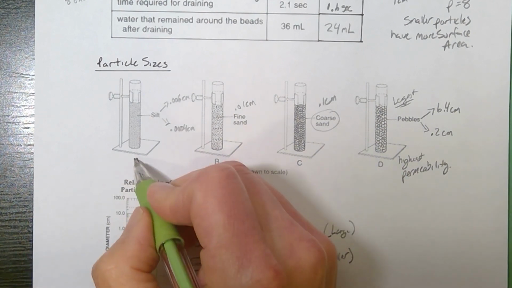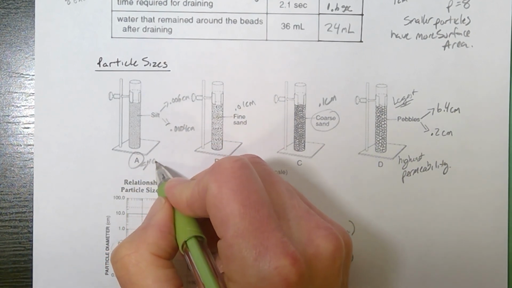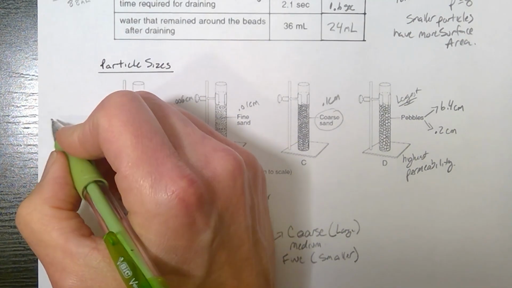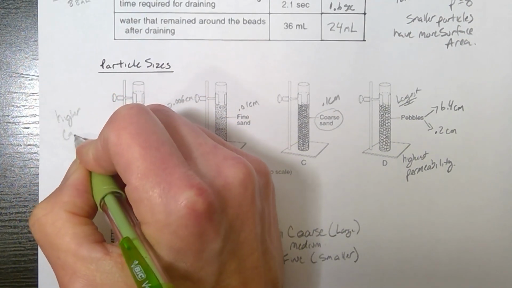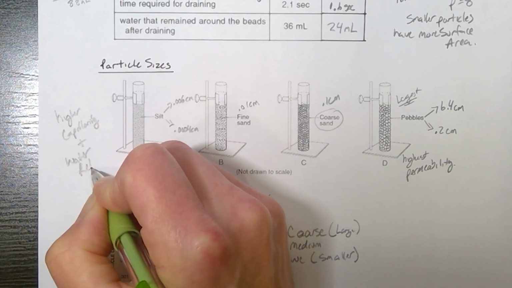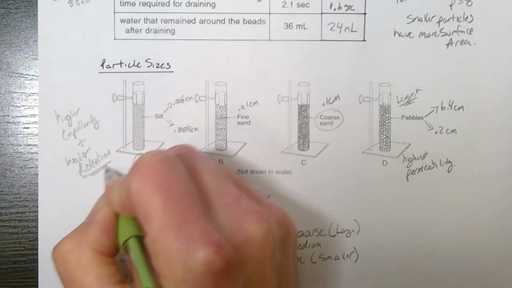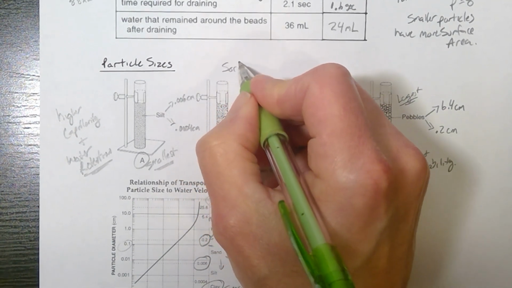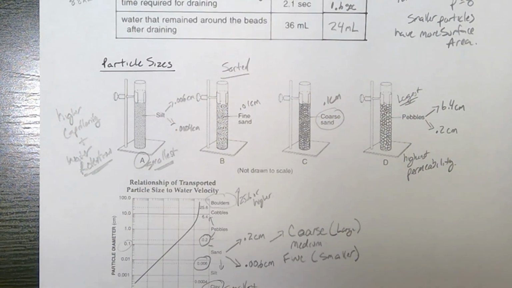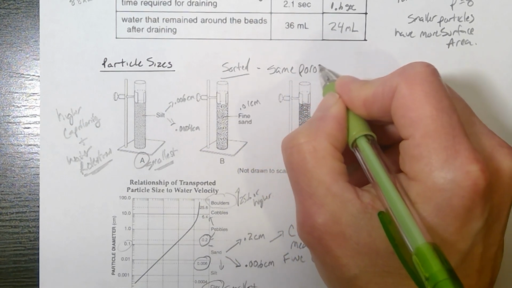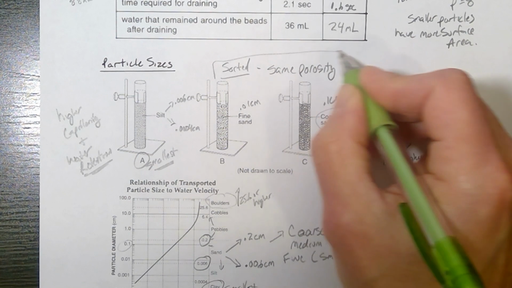Out of these four columns, A, the one containing silt, is the smallest. So with smaller particles, this would have a higher capillarity and water retention. Now, all of these are uniform particles. All of these are sorted. This is only silt-sized particles. So because all four samples are sorted, they would have the same porosity.